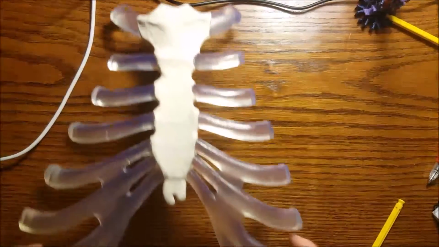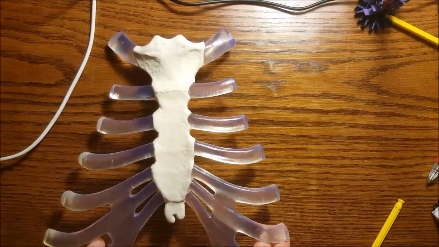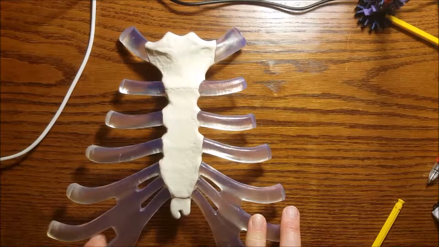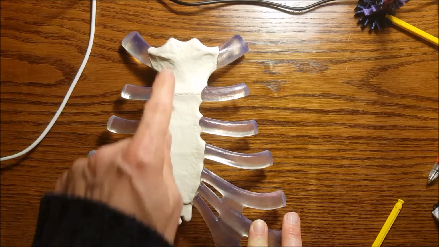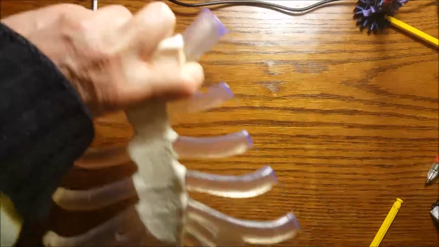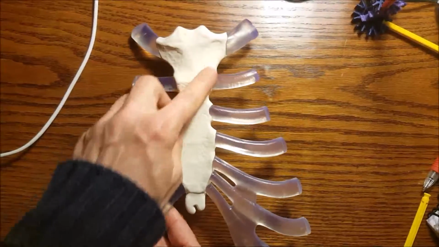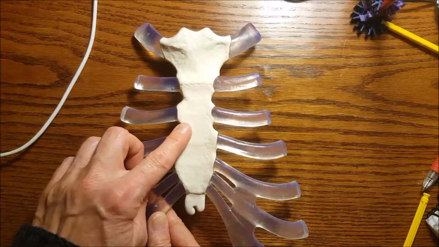And last but not least, this is going to be the study of the thoracic cage, as well as the sternum. The sternum is here. It has three parts. The manubrium is the handle of a sword. If I hold this like a sword, it looks kind of like a sword. So this top part is the manubrium. This bigger part is the body of the sternum.